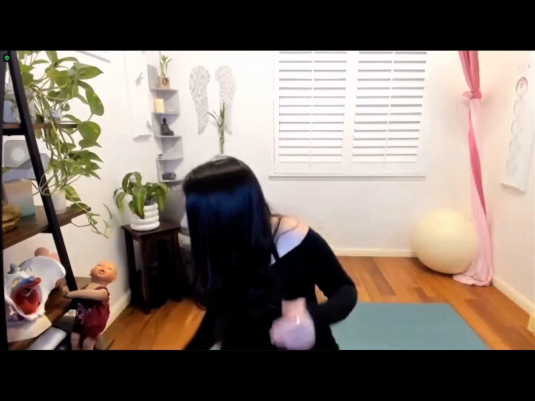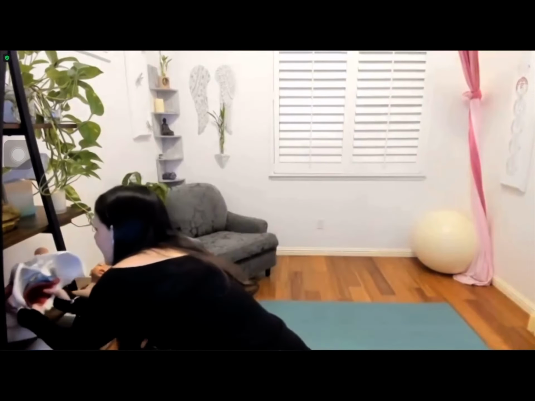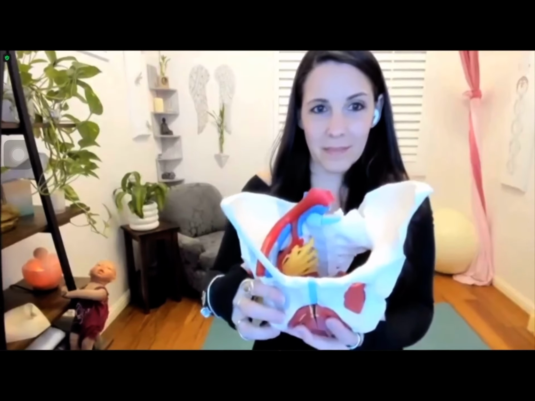So first, let's look at a picture of the female pelvic floor. And then I'm also going to be showing you this model so you can actually see what you're looking at when you see the pictures. So this is a female pelvis. And if you notice, there's different parts of the pelvis I want to point out.